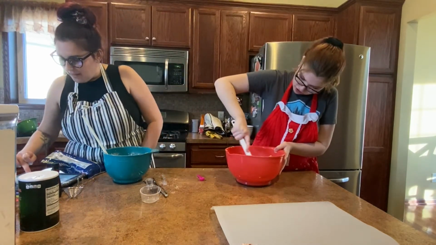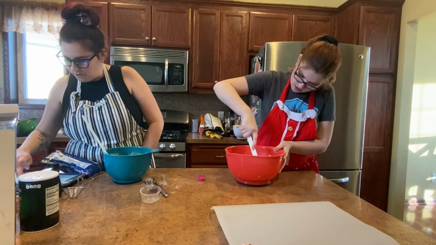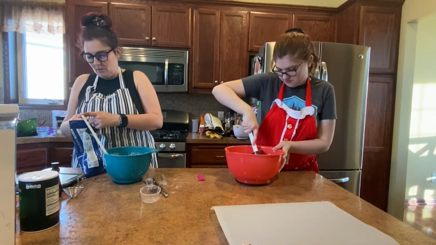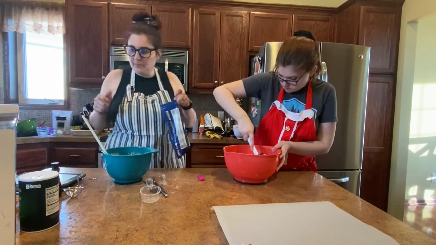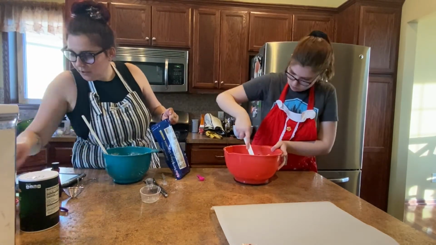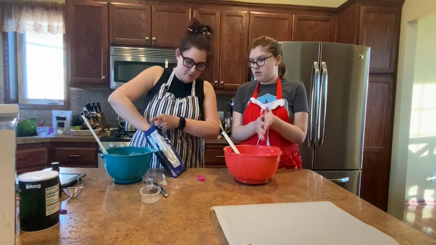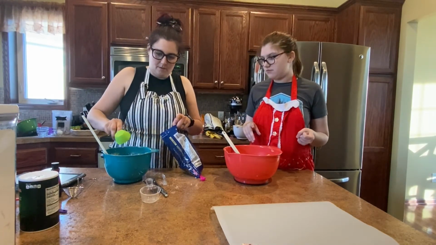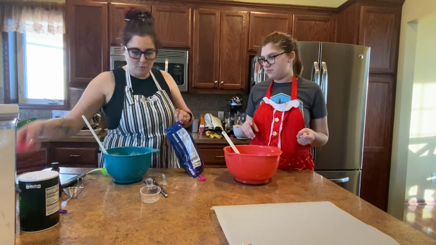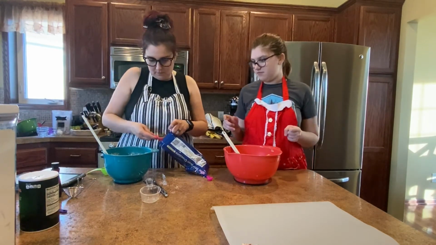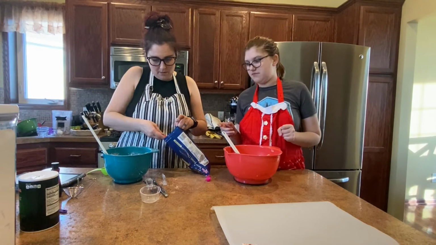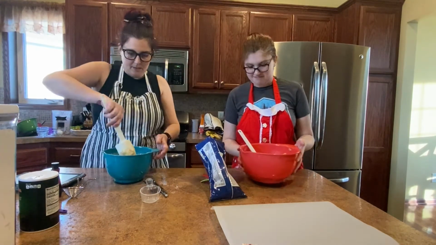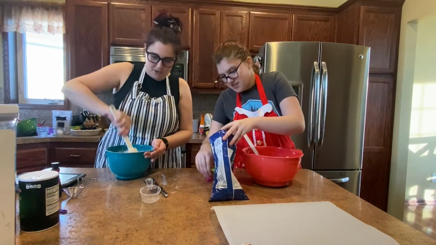Now, we are going to add in our chocolate chips right now. So, we can do a 1/4 cup plus 2 tablespoons. So I'm gonna do 1/4 cup, 2 tablespoons. 1, 2. I measured first this time. How about that? Okay, and then I'm gonna stir in my chocolate chips.